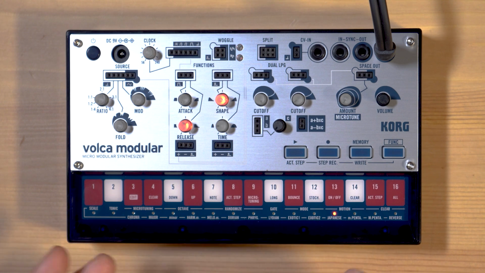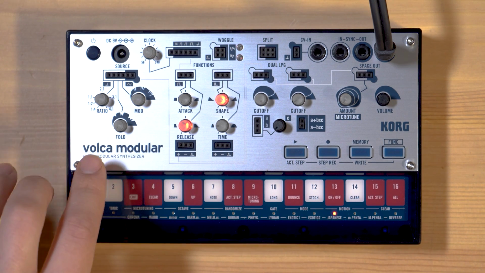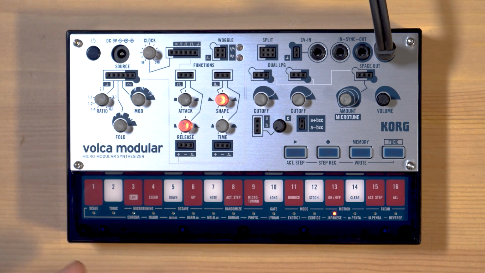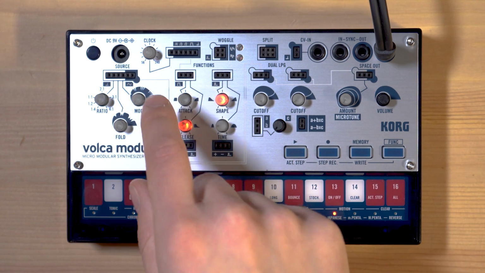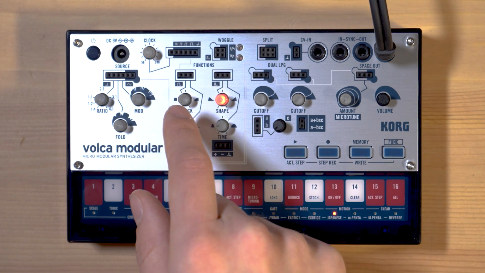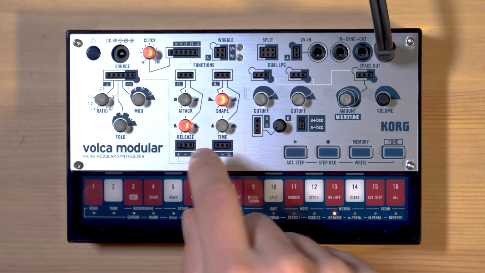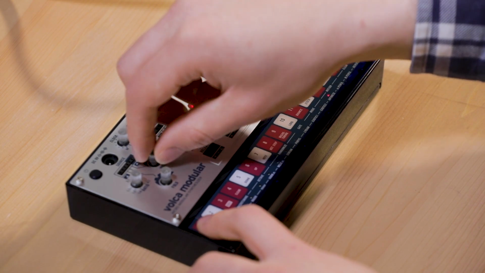So a couple of the controls that you find on the source module of Volca Modular are the mod knob, which controls the degree to which the modulator oscillator modulates the carrier oscillator. If I turn that up, it sounds like this.